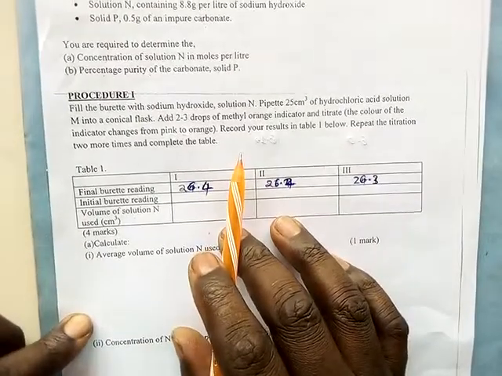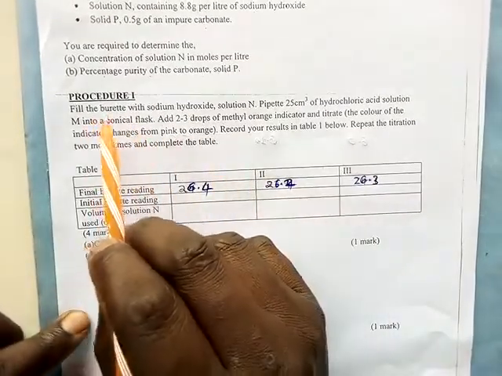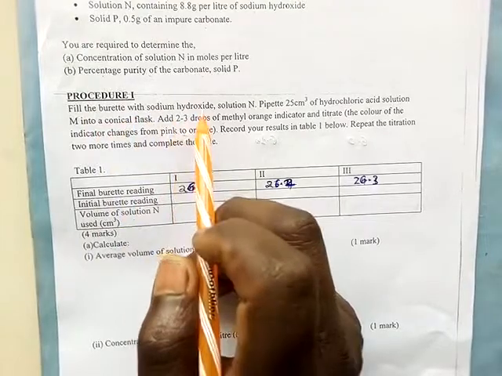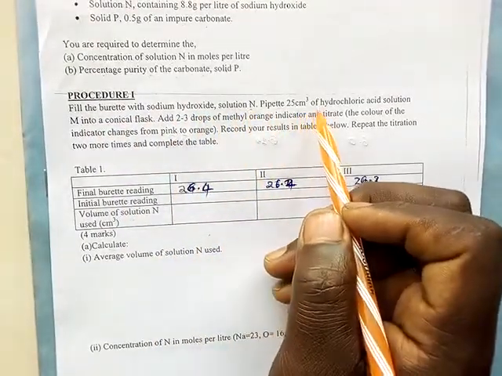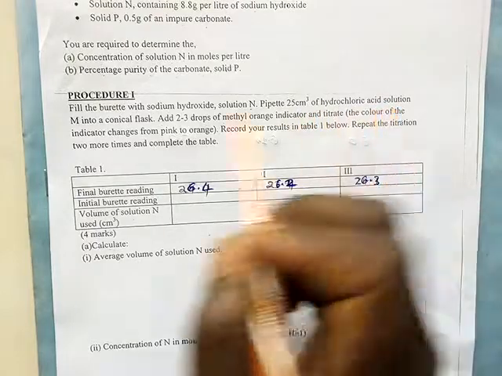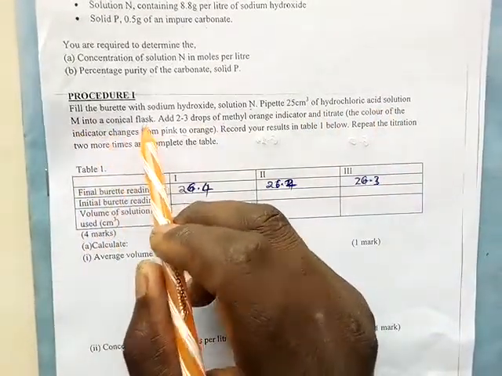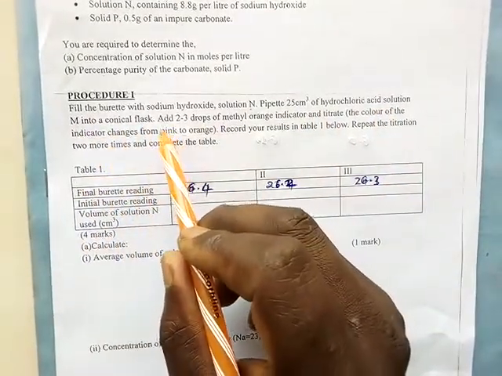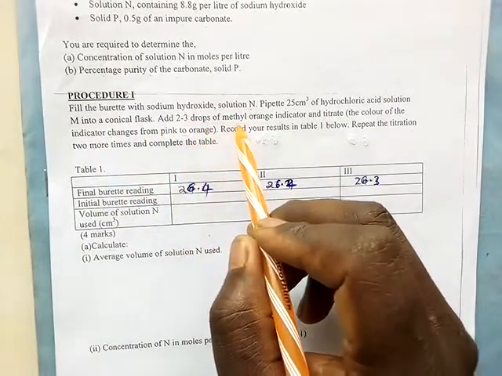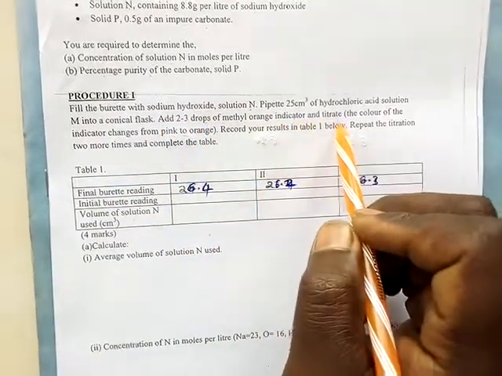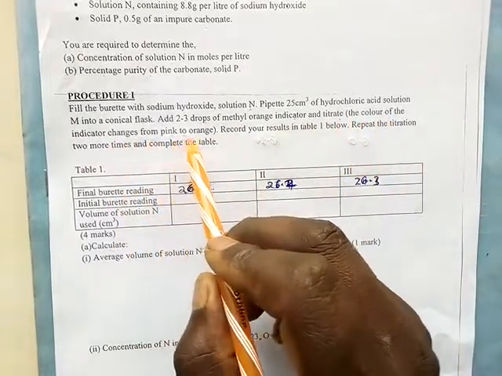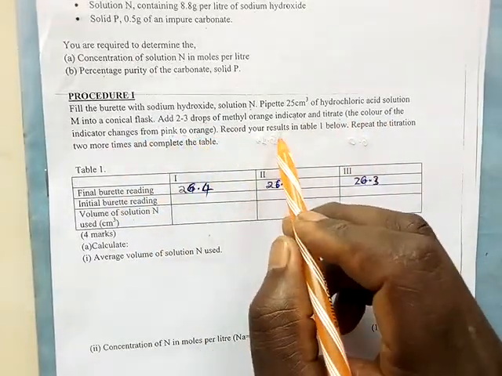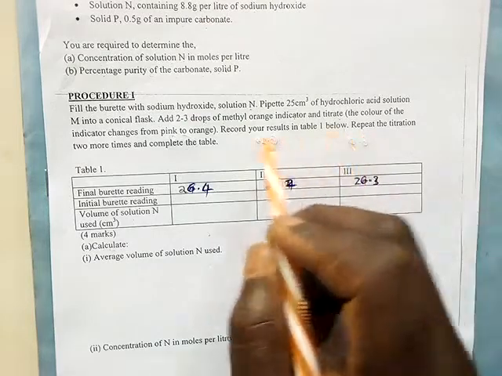Procedure: fill the burette with sodium hydroxide, solution N, pipette 25 centimeters cube of hydrochloric acid, solution M, into a conical flask. Add 2 to 3 drops of methyl orange indicator and titrate. The color of the indicator changes from pink to orange. Record the results in the table below.